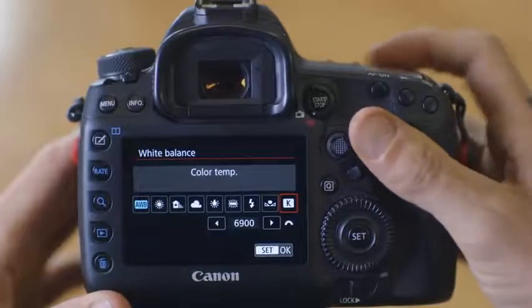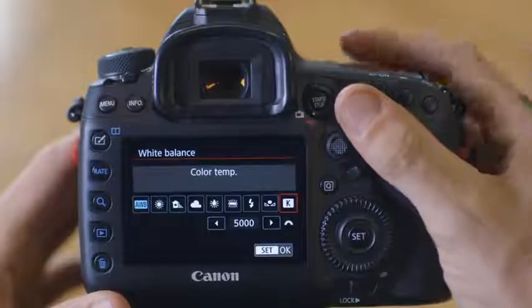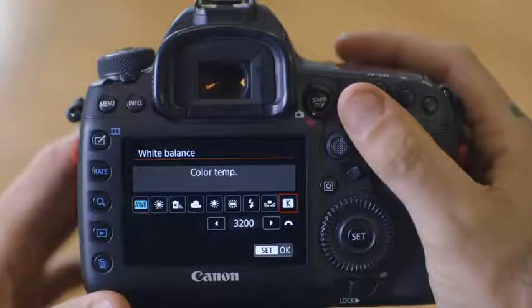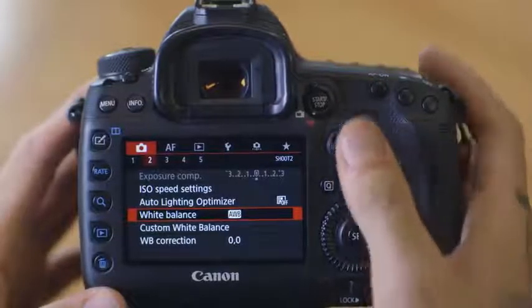Now the best custom settings for daytime would be 5,500 Kelvin, and at nighttime you're looking at about 3,200. 3,200 will give you a bit more of a blue color, which works better at night, and a warmer tone would be about 5,500.